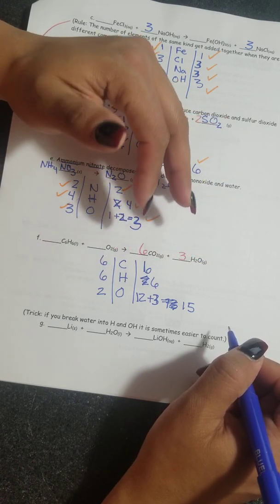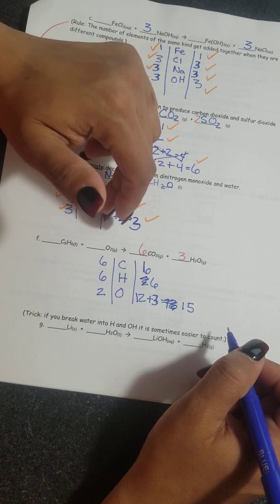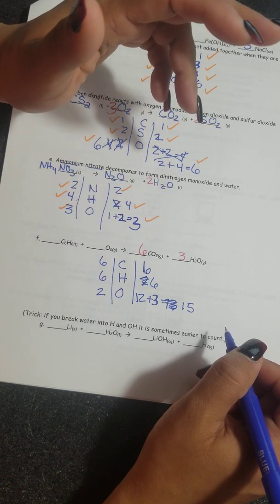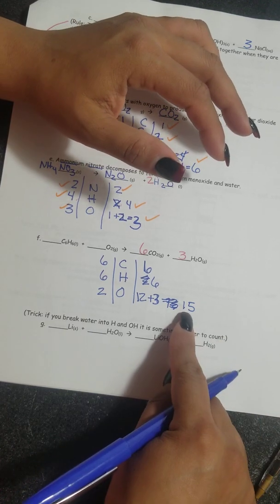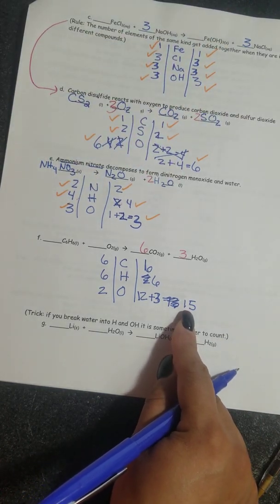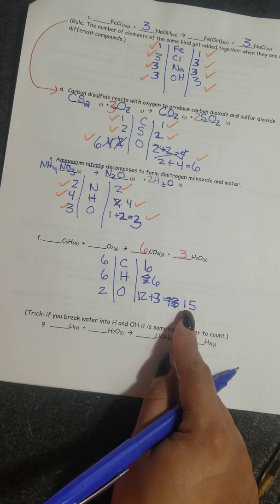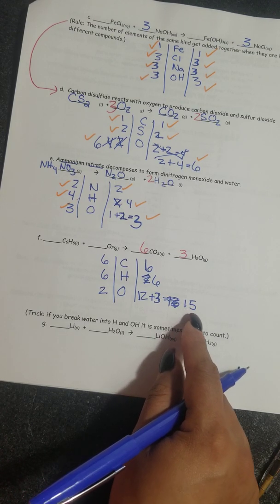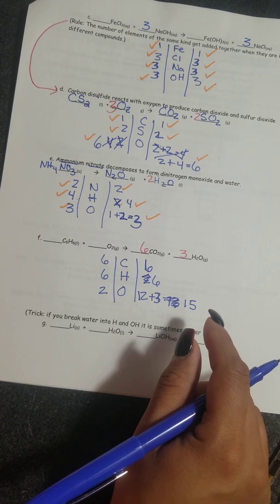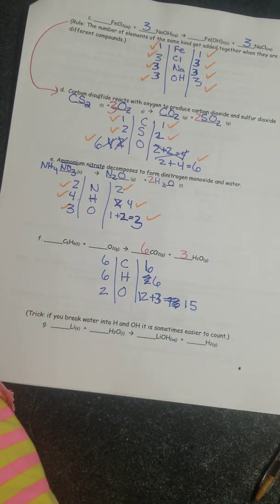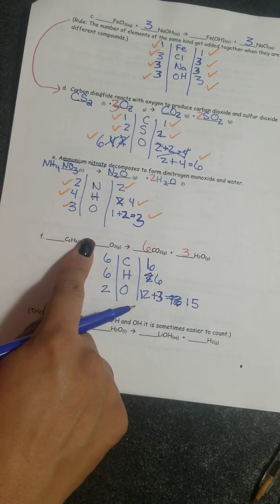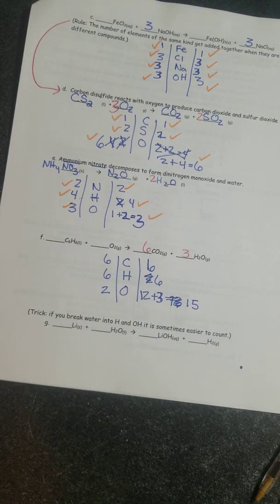So let's take a glance on this side. What can I do? Well, when I get a weird odd number like this 15, I just need to think about, well, what can I do? I need to decide, is there any way I can make this a 15? What do you think?